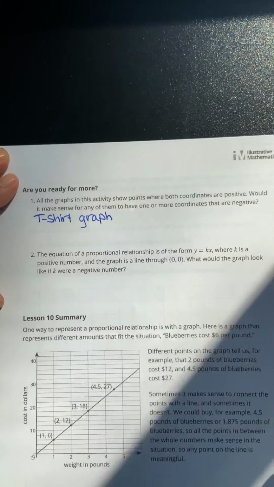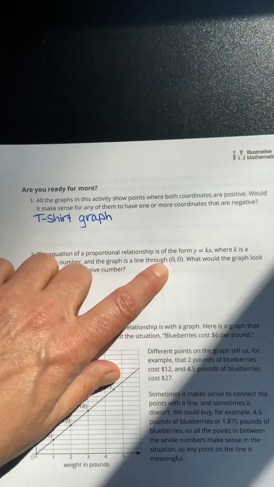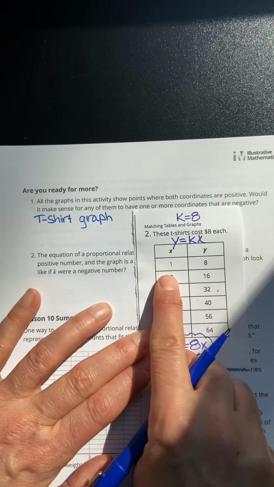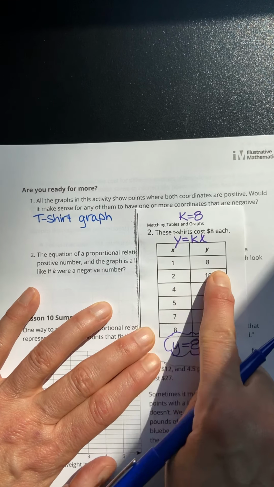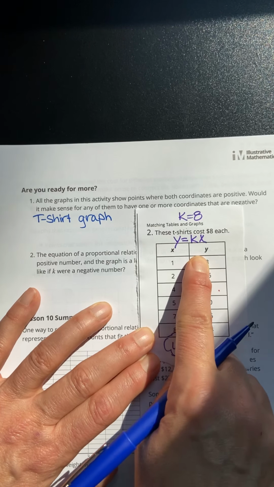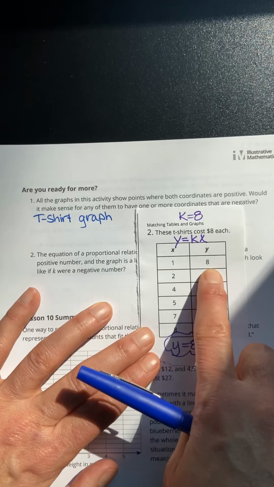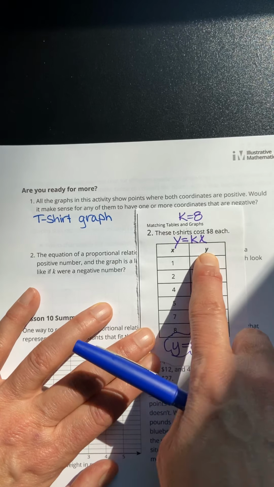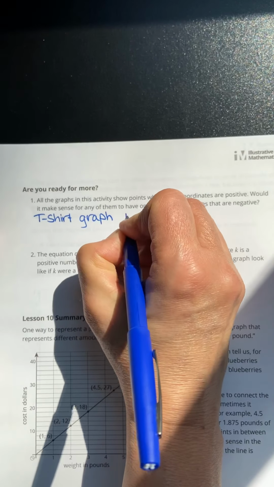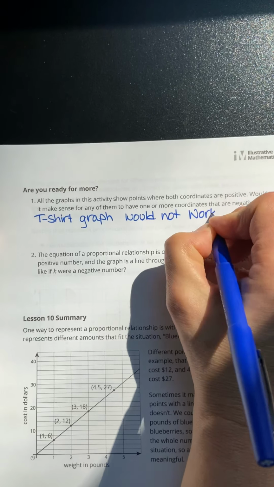Because it's asking, could any of my coordinates be negative? Oh, that's not my t-shirt one. There's my t-shirt one. So this was our t-shirt graph, okay? If X was 1, Y was 8. If X is 0, can I buy 0 t-shirts? Absolutely. I would pay $0, and it went through the point (0, 0). I cannot buy a -1 t-shirt, nor are they going to pay me money if I buy a t-shirt. So according to the information, that would not work, okay?